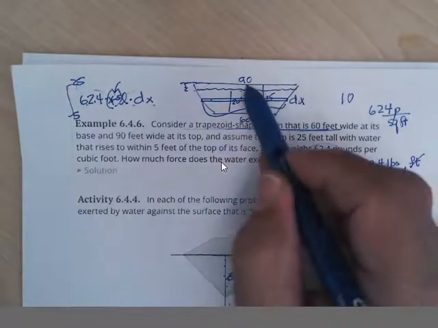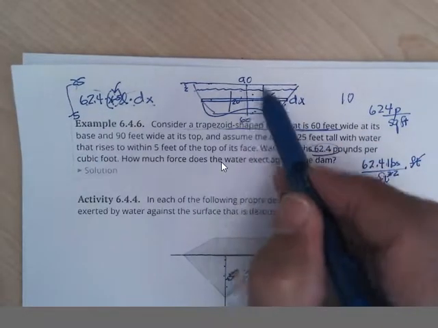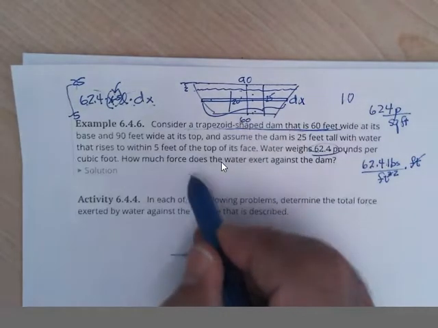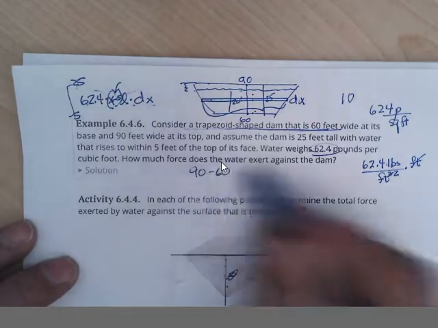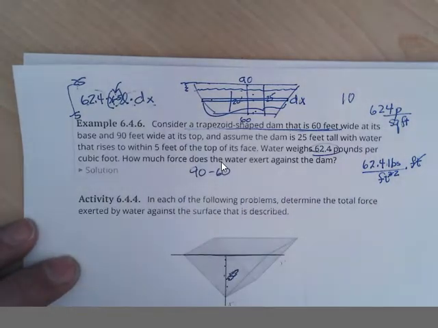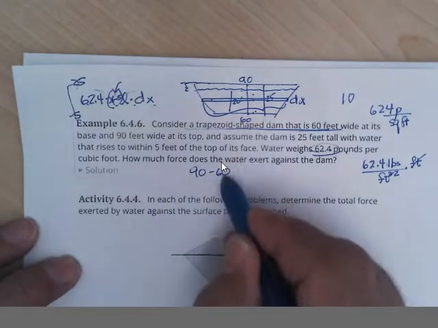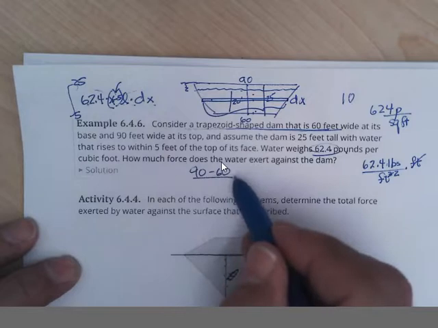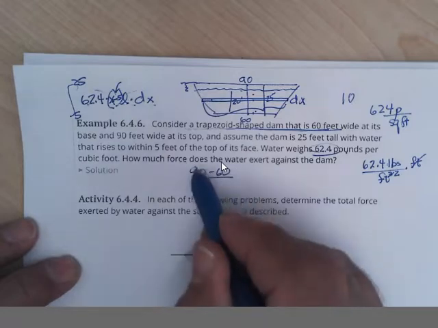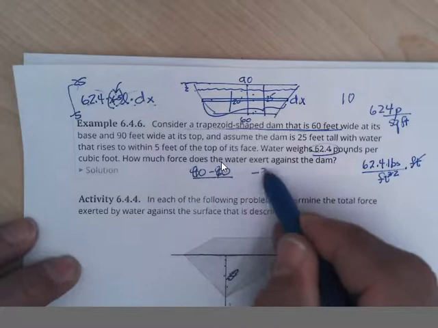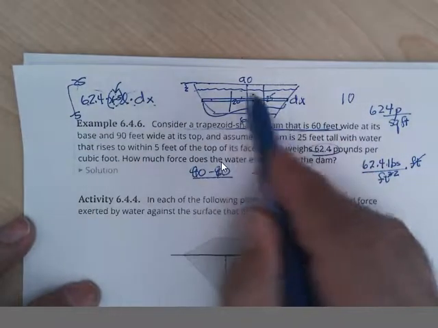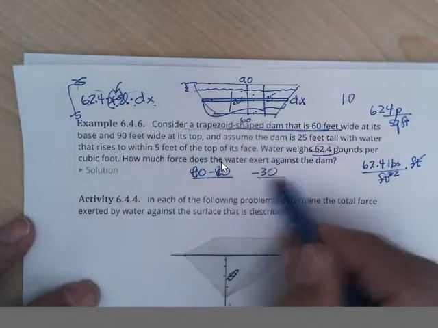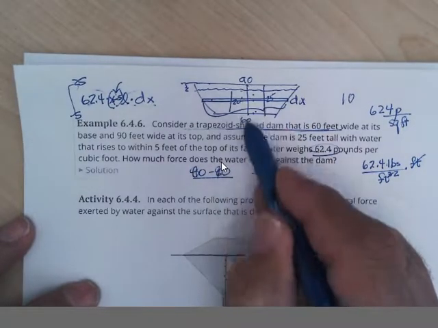And if this is going from 90 to 60, we have to come up with a linear relationship. Let's see, 90 to 60 is a decrease, a change of 30. So I should go 60 minus 90 because it's a decrease, so it's minus 30. This is going to be a linear relationship, so I'm getting a slope. The change in the length is 30 for the 25 feet.